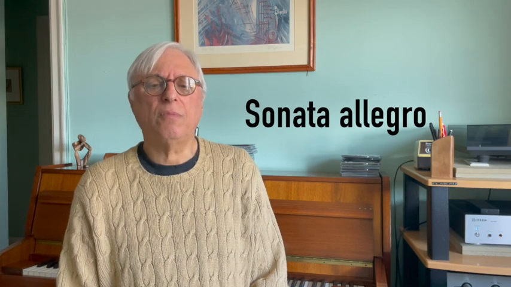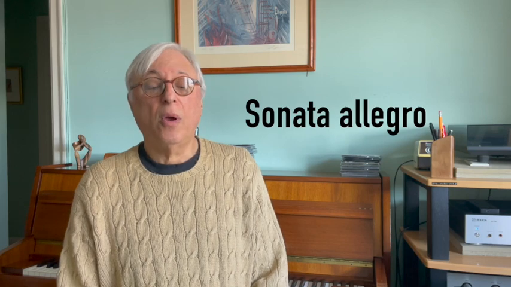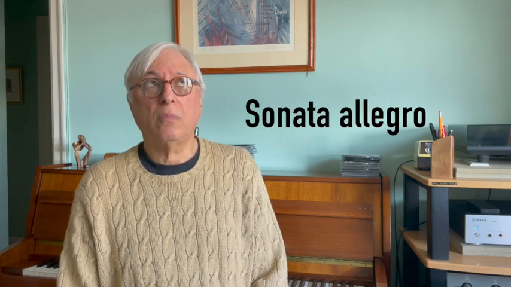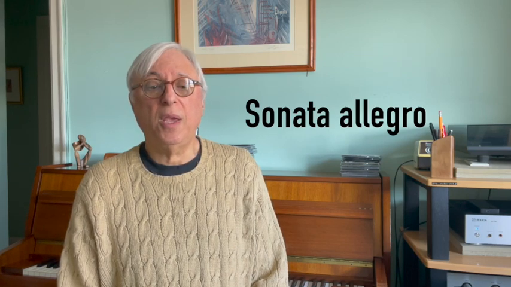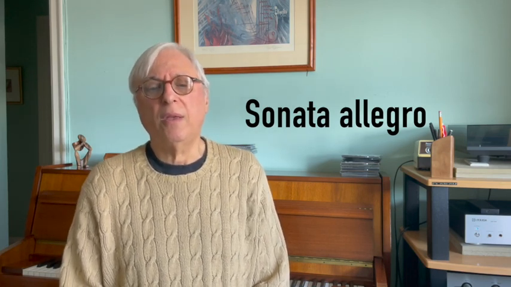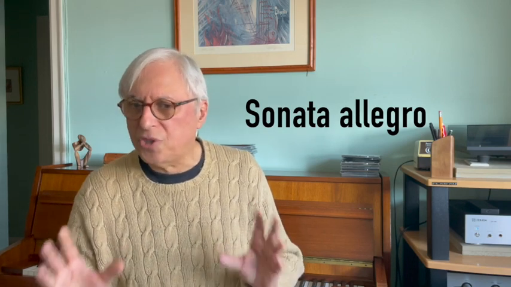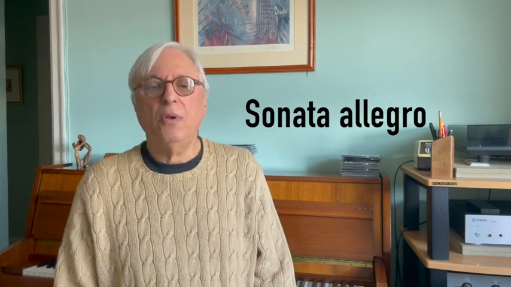In the traditional classical form, whereas in the exposition the B theme was in the key of the dominant, now the B theme will stay in the original key. So everything is in the key of C. And then you have a coda.